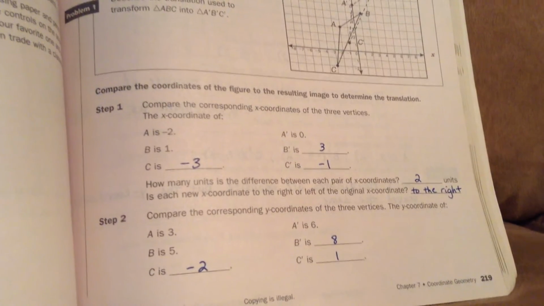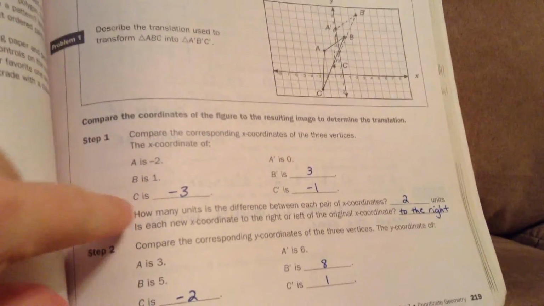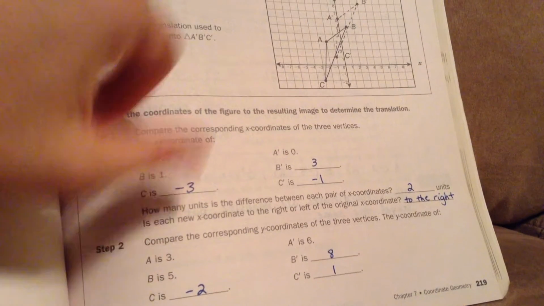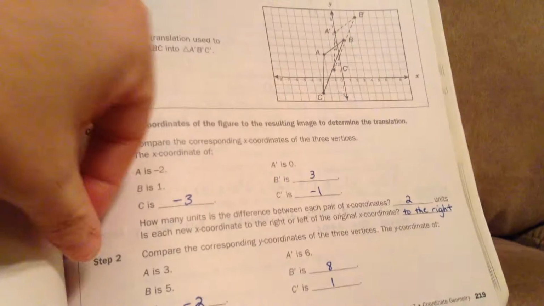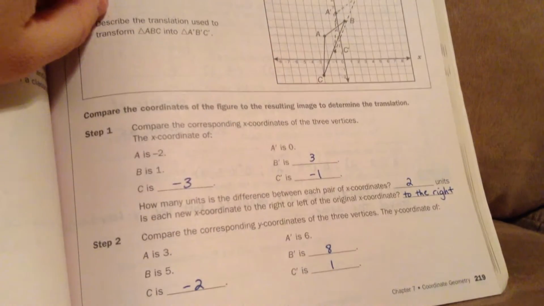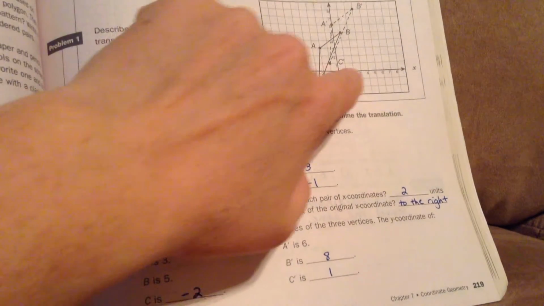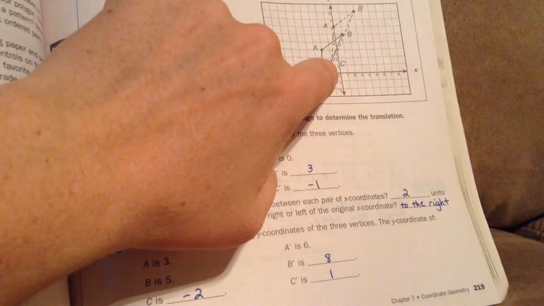It says compare the corresponding y coordinates of the vertices. So we've got A, it's up 1, 2, 3. B is up 5. They went all the way up to 5 here. And then C is -2, and they went down to -2. The new one is shown. A' is at 6. B' is at 8. They went all the way up to 8. And then C' is at 1.